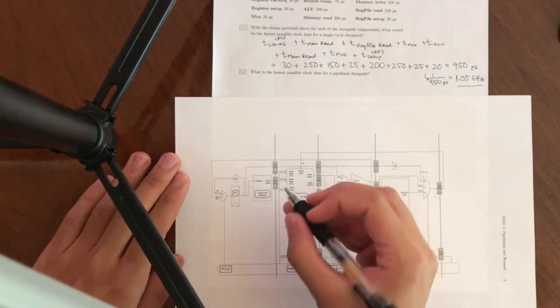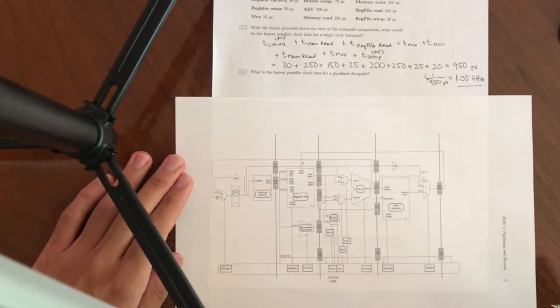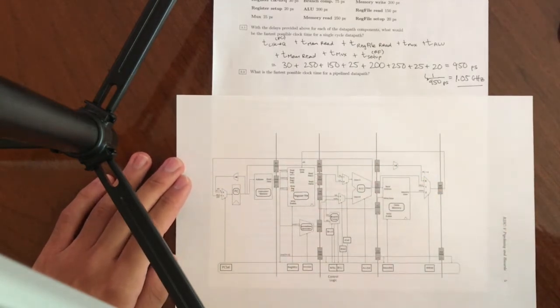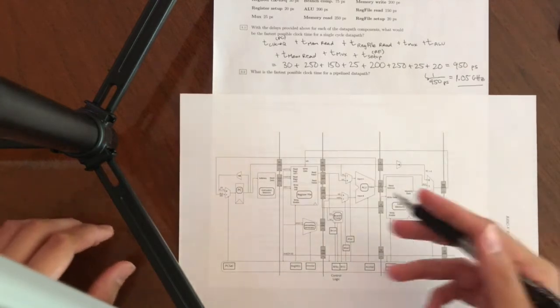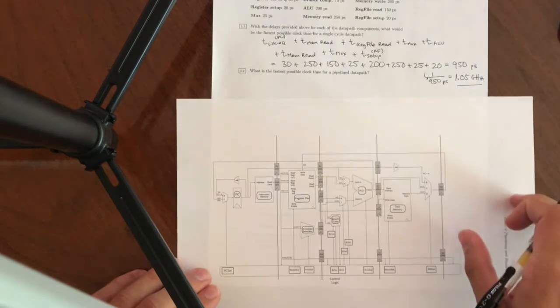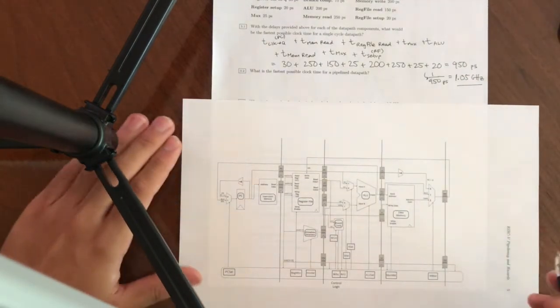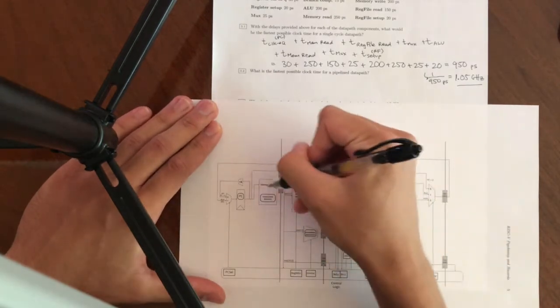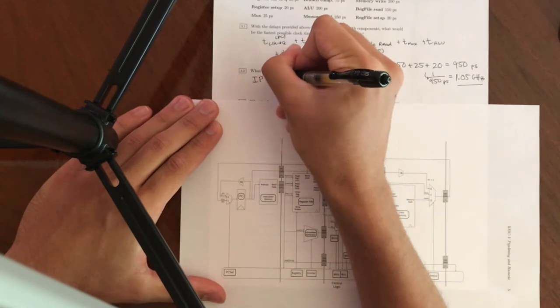Okay, so in order to do this question, let's actually just take a look at every single stage individually and calculate how long it takes. And then we'll see which one takes the longest, and our clock time will be dependent on that. Okay, so first up is the instruction fetch stage, which is this first part here.